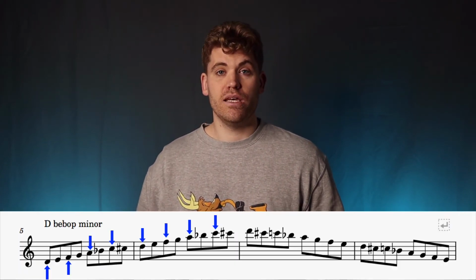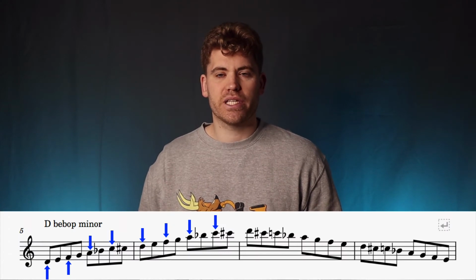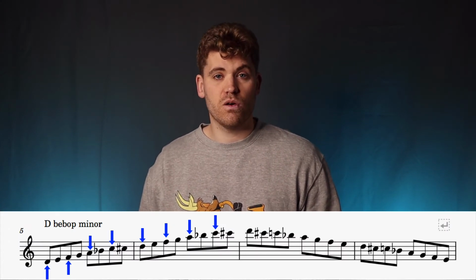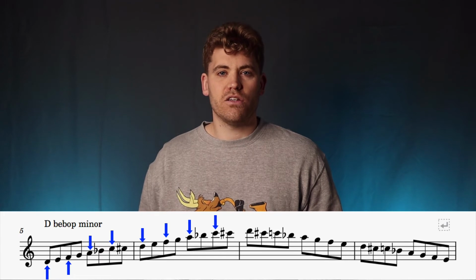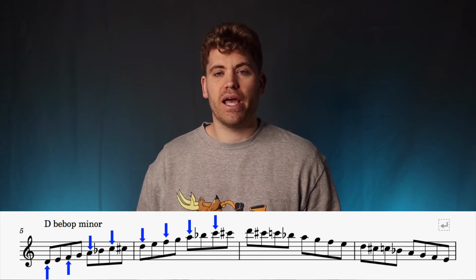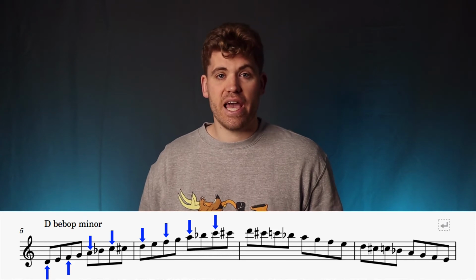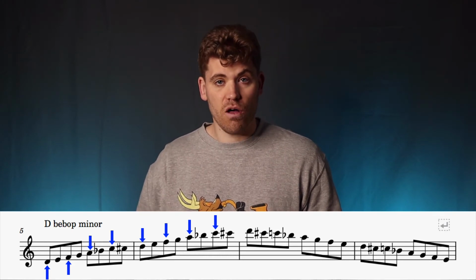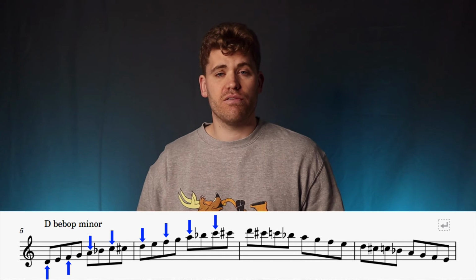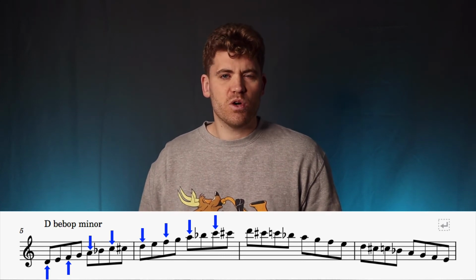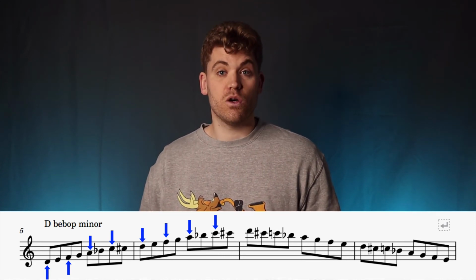The bebop scale essentially fixes this problem. If we play our D minor bebop scale over a D minor 7 chord, we always land on a chord tone. It doesn't matter if we play up or down the scale. We always land on either a D, F, A or C on the beat. And we can keep playing over 2 or 3 octaves and we'll continue to always hit these chord tones.